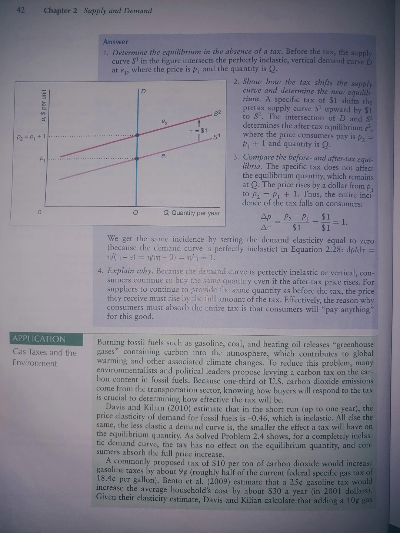Answer: 1. Determine the equilibrium in the absence of a tax. Before the tax, the supply curve, S¹ in the figure, intersects the perfectly inelastic vertical demand curve, D, at E₁, where the price is P₁ and the quantity is Q.